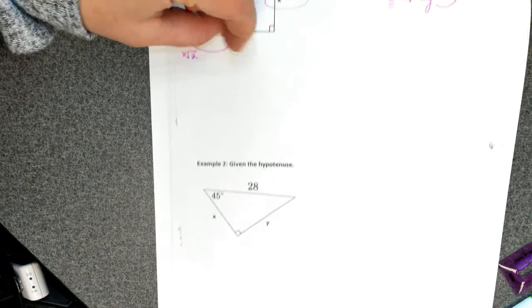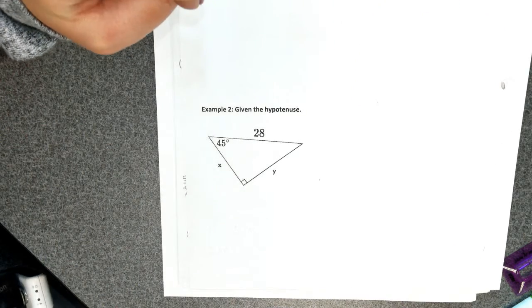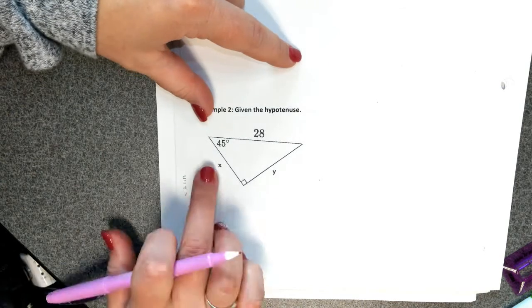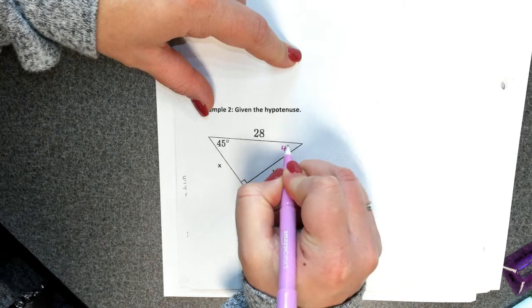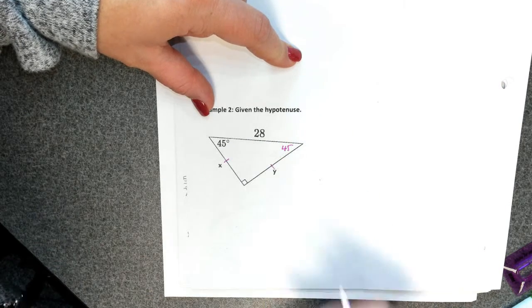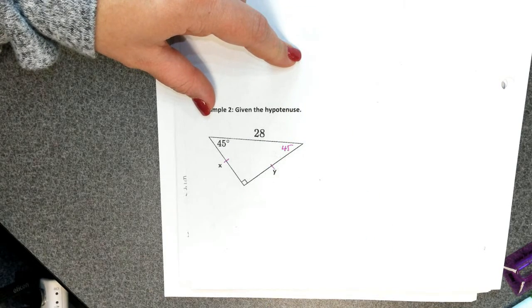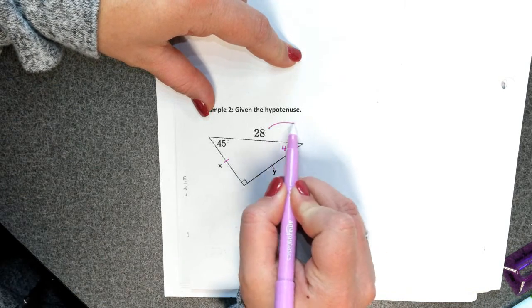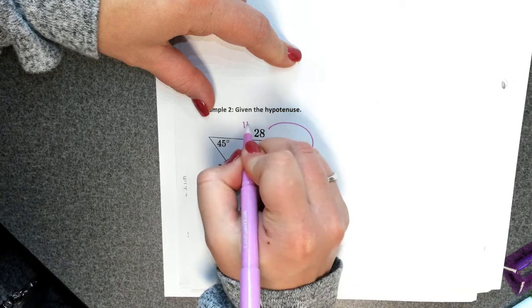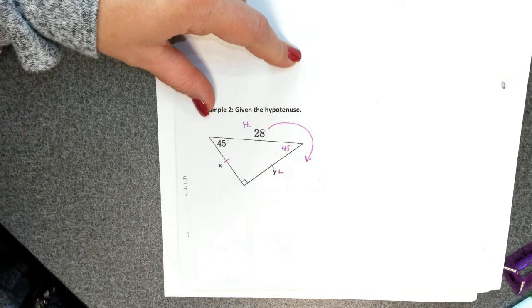All right. The next one we're given the hypotenuse. What do you know about x and y? They're equal because I have a 45, 45, 90 triangle here, so those have to be congruent. Okay, I have to get to the legs. So, how do you go from the hypotenuse to a leg?